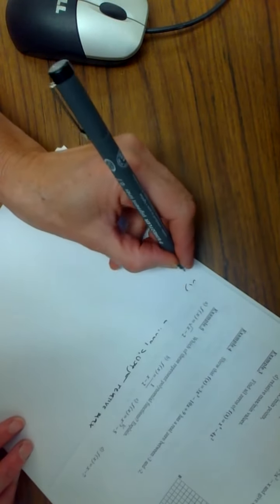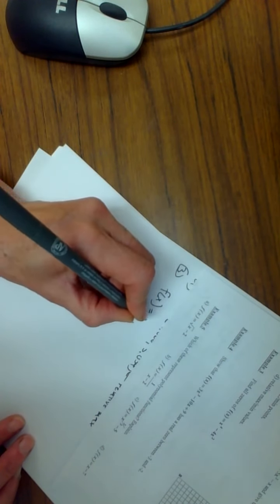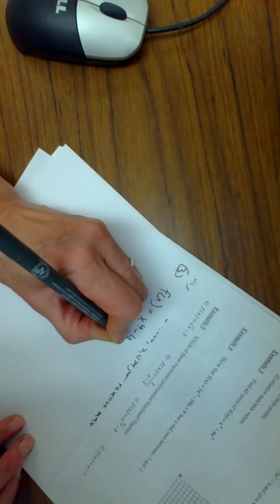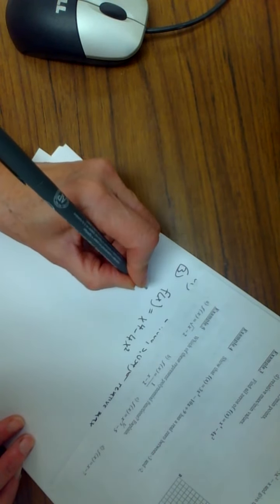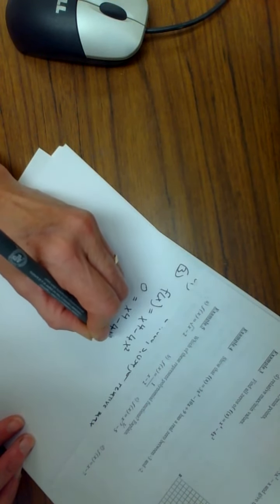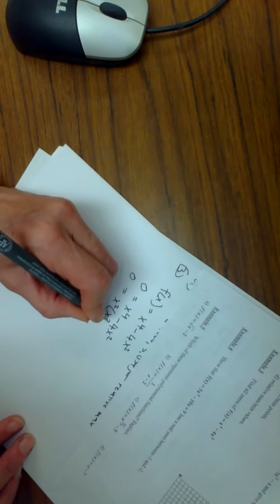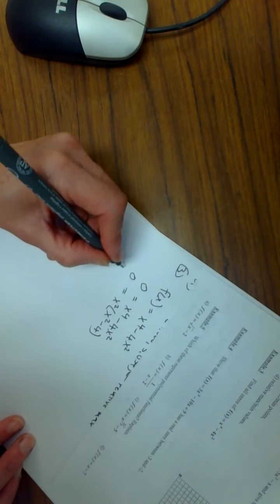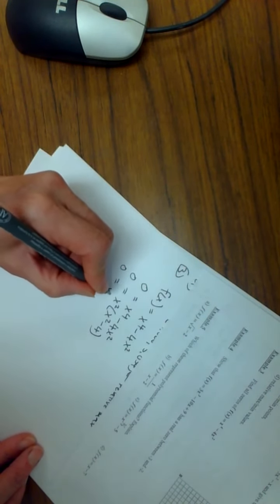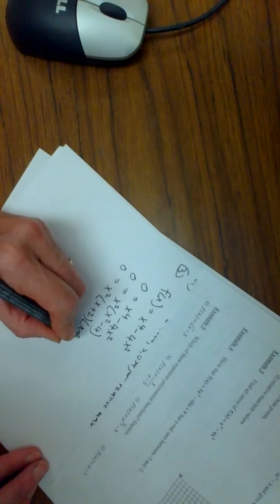All right, example 3. Find all the zeros of the function. So f of x is x to the 4th minus 4x squared. All the zeros are where the function is equal to 0. So x to the 4th minus 4x squared. Let's factor it. X squared is common. X squared minus 4. Factor it all the way. 0 equals x squared times x plus 2 times x minus 2.